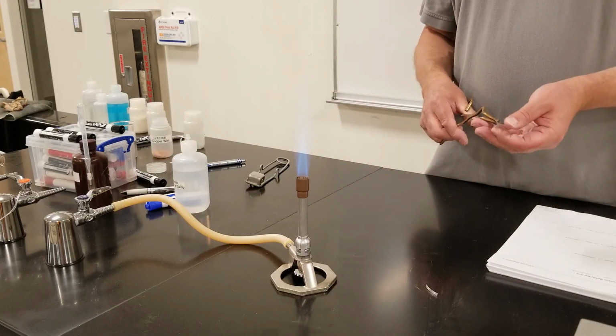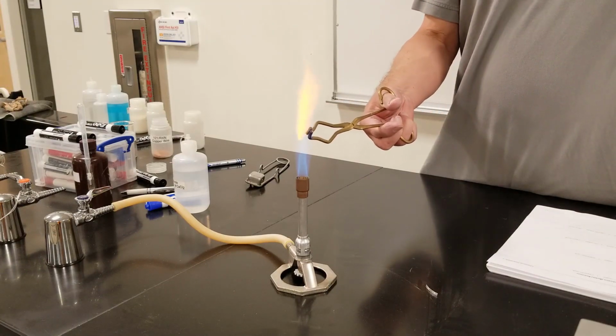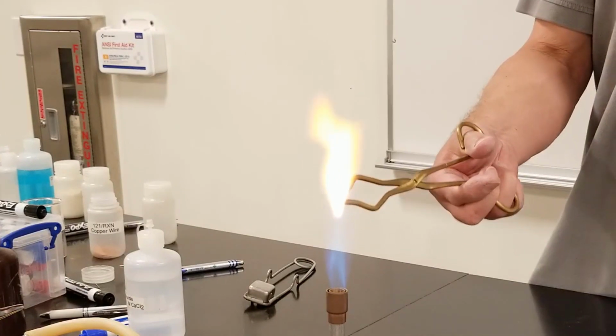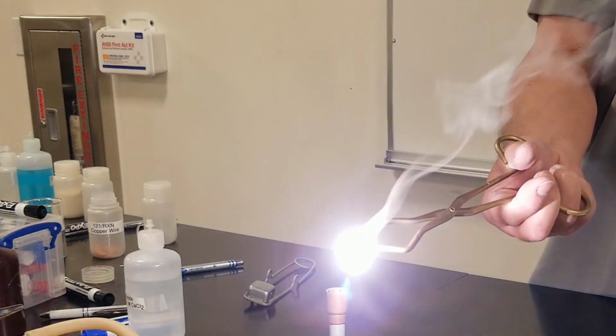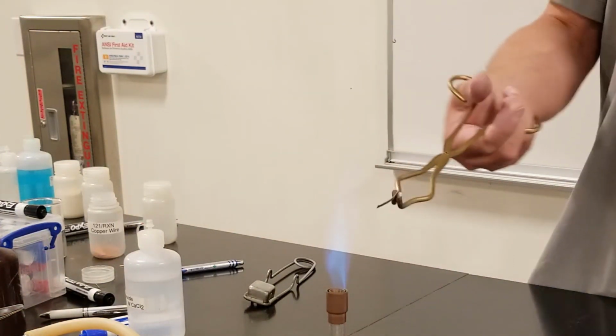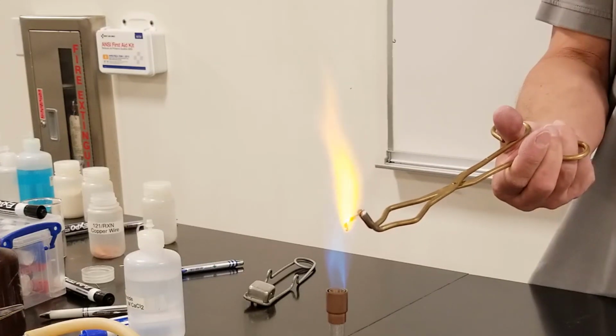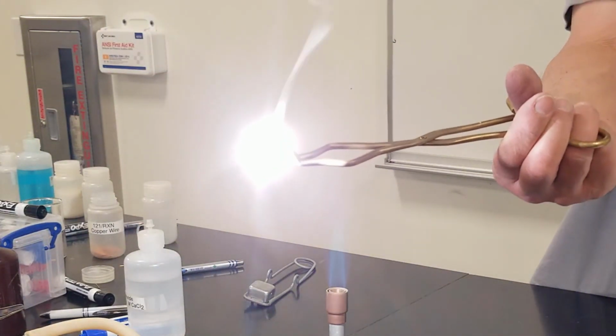Magnesium burns very hot and very bright. So here's my magnesium metal. We'll get it oxidizing with the air. And there's magnesium metal burning. Worth doing that one again. And there's magnesium metal as it's burning.